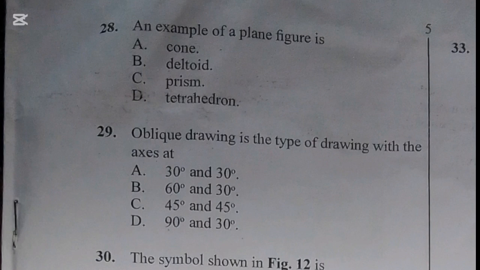Then 29. Oblique drawing is a type of drawing with the axis at, yeah, this is a very tricky one. A is for isometric. In isometric axis, we have two receding lines, while in oblique we only have one receding line. Many people may be tempted to pick C, 45 degrees and 45 degrees. No, that shows two receding lines. So the correct answer there is D. The 90 is perpendicular, while the 30 degrees recedes at one side. So oblique drawing has one receding line. The answer to question 29 is D.